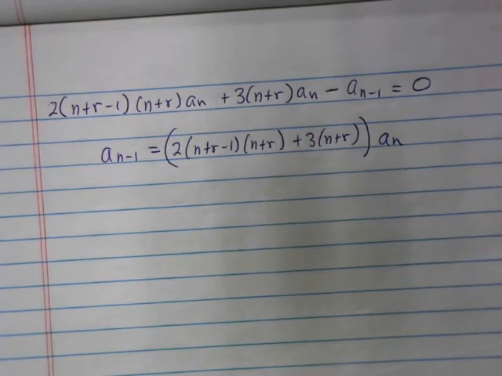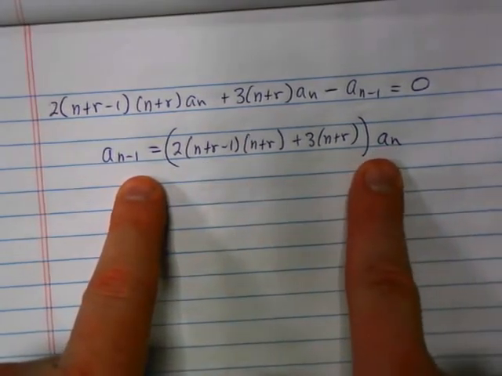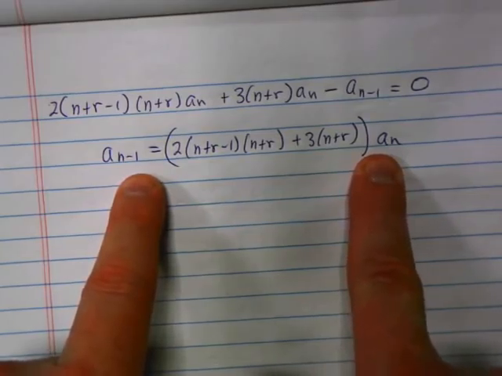Now remember, we have two numbers for r. We have our recursion relationship. Now I want to plug in my r number. Which one do you want to plug in first? 0.